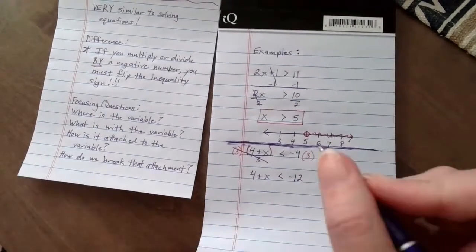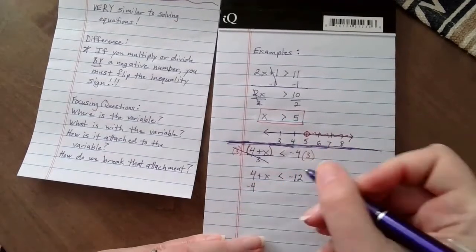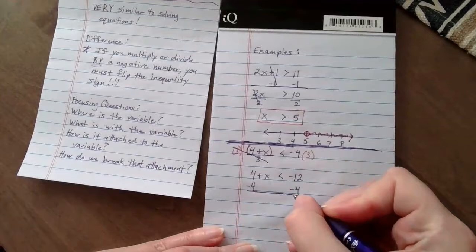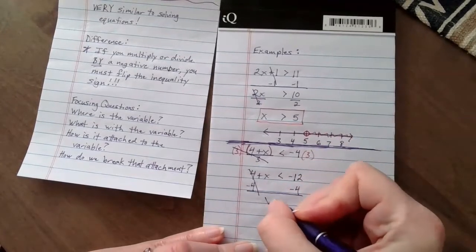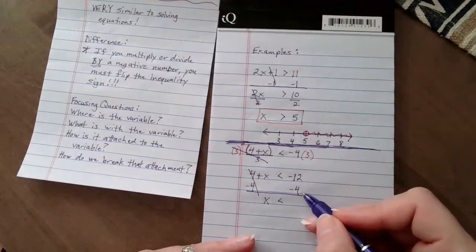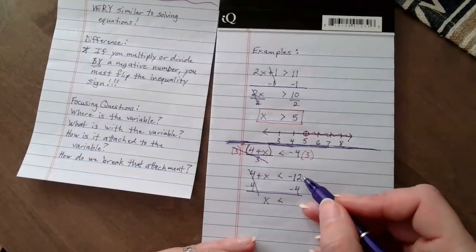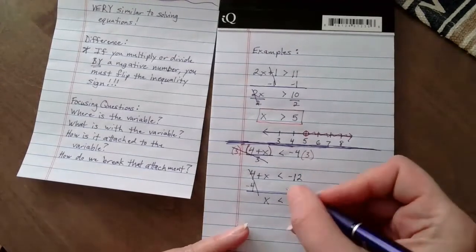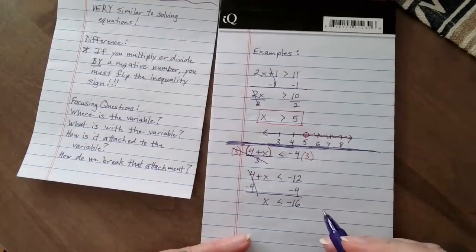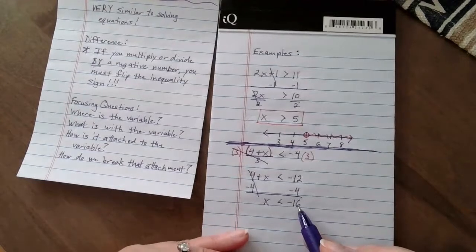I have one more step for getting that x by itself. That's attached through addition. We'll do a minus 4 to undo the 4 that's been added. Again, we need to do the same thing on both sides. Going, gone. And x is now less than negative 12 minus 4. I owe $12. I owe $4 more. Now I owe a grand total of $16. That should be my answer. X is less than negative 16.